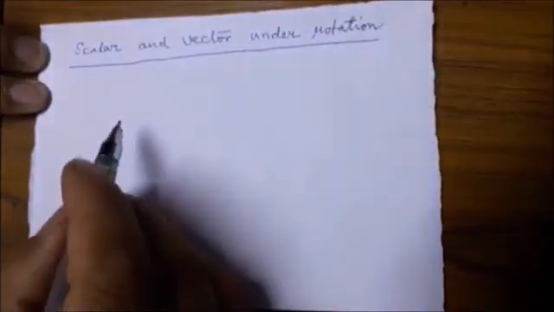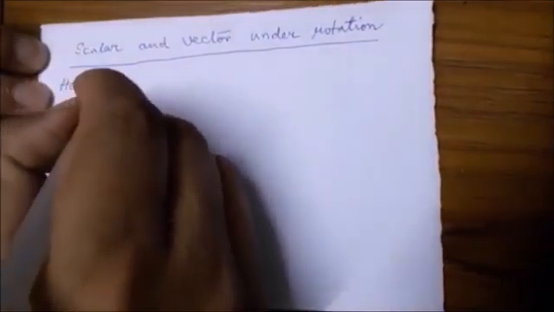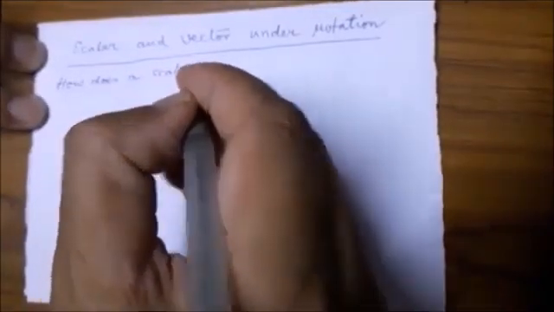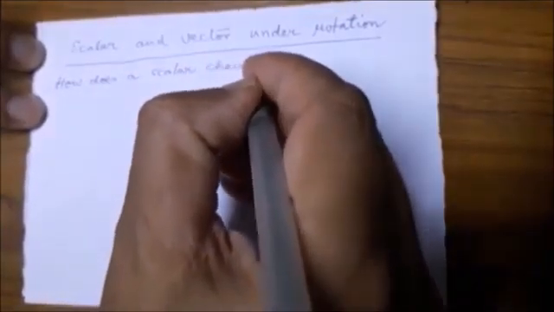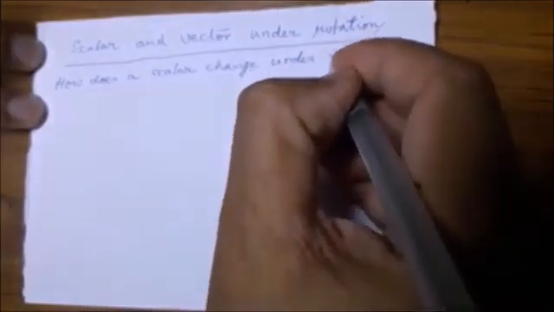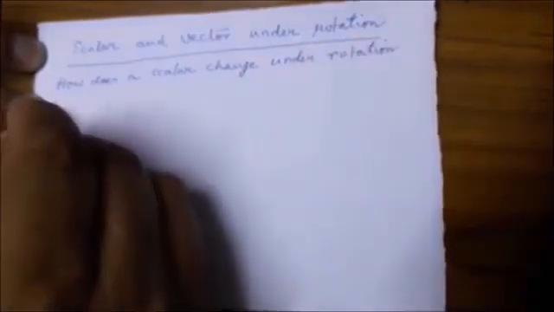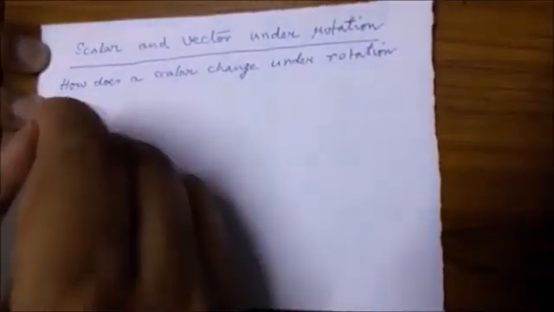In other words, how does a scalar change under rotation of coordinate axis?